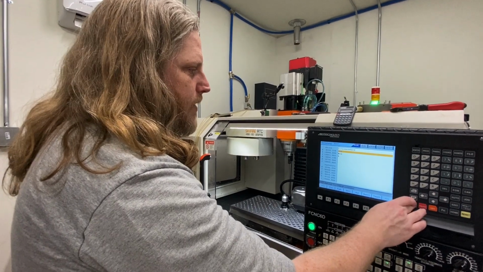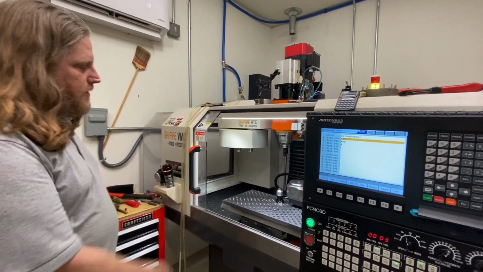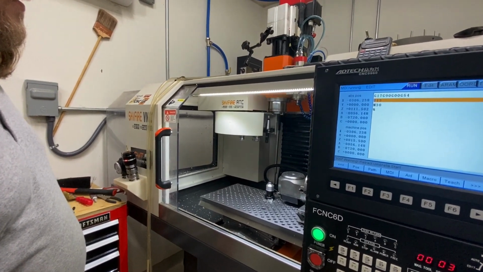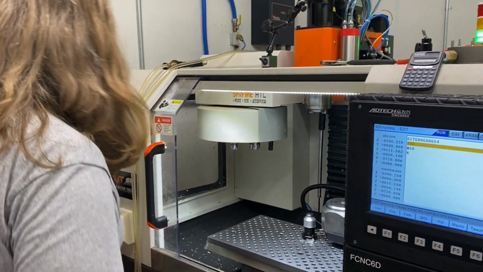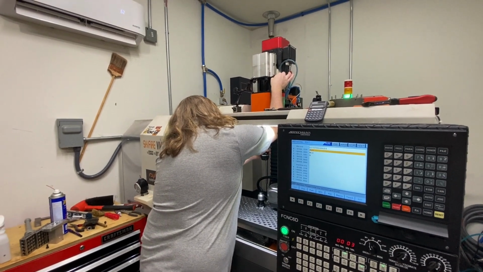When I do that, it's going to put the current tool away in the slot it belongs. The umbrella is going to go back and it's going to ask me, please insert the next tool. I'm going to go ahead and insert my tool with the comically long stack on it right now.